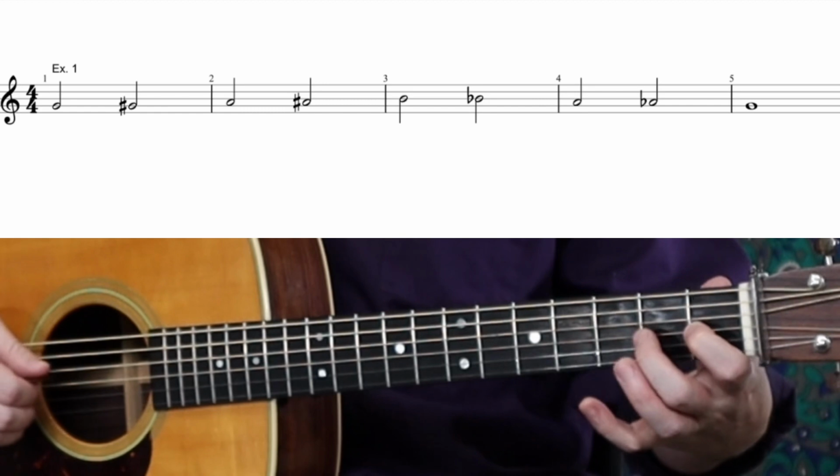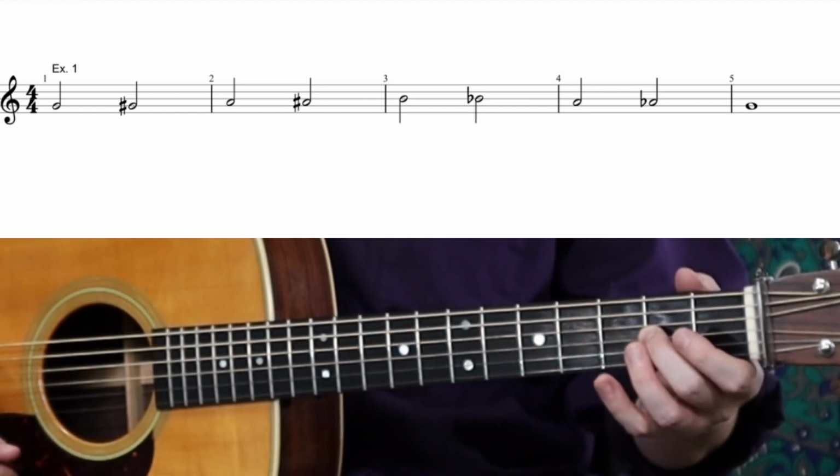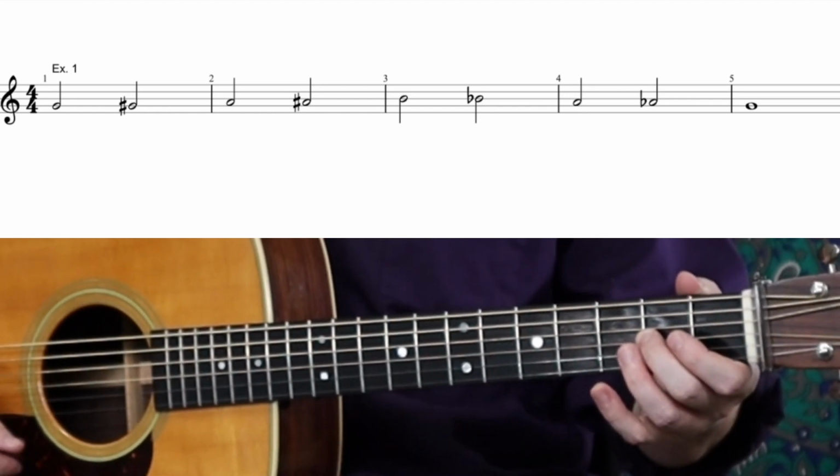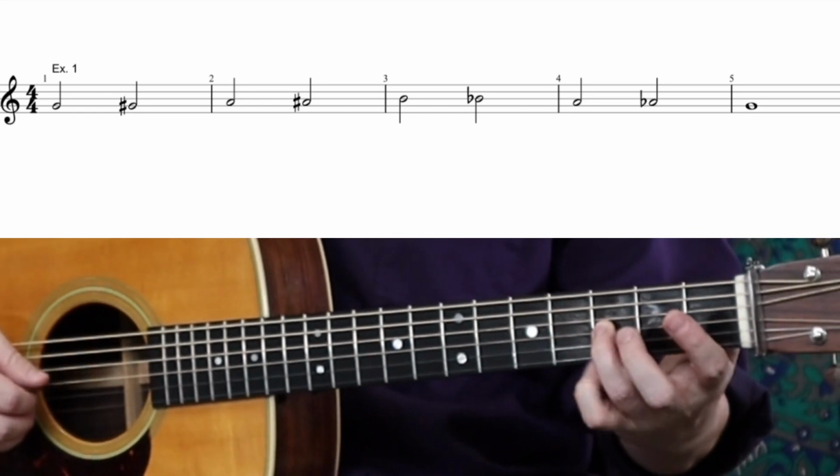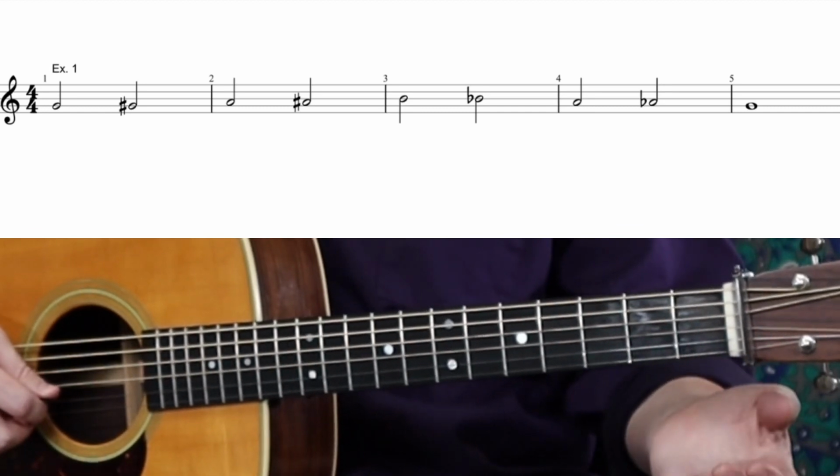The next measure we get A, and look, the same thing happens, right? We have an A again, but we have a sharp in front of this A. So I can just play it 1 fret higher. Okay, next we have a B. Play our open B string.